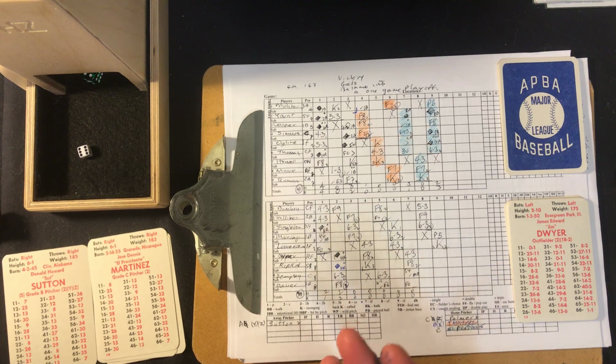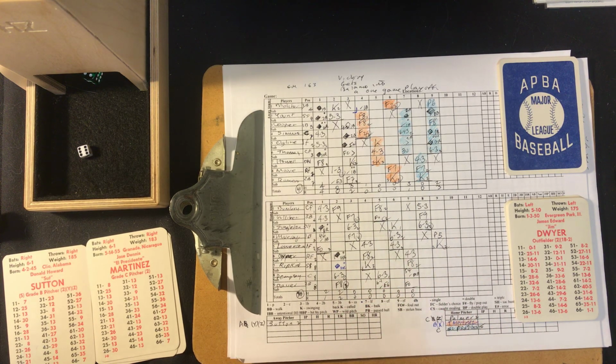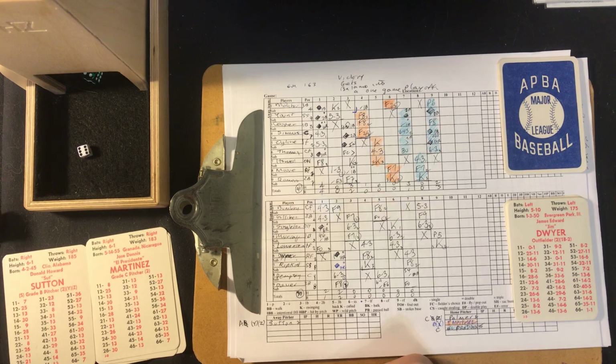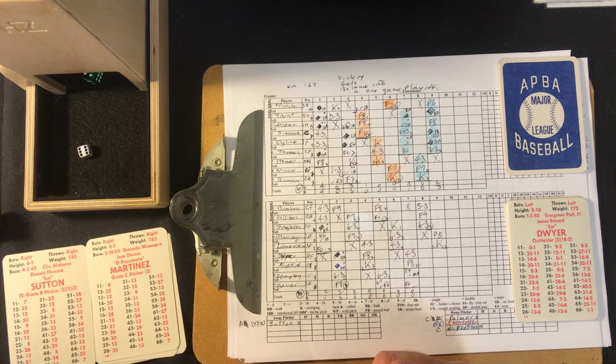I don't know totally the story, but I know that they had to win the whole series to be able to force a one-game playoff. So I don't remember if they were tied at this point, and then by losing this game, they ended up being 1 game out. It may have been that.